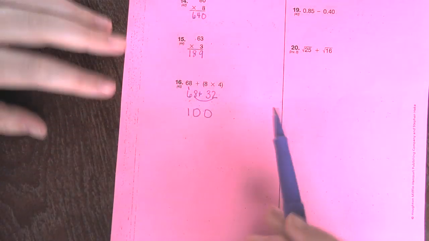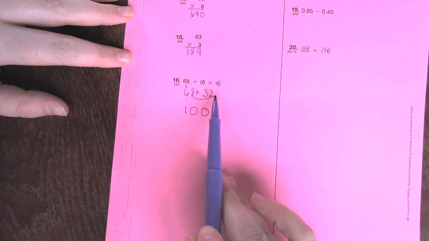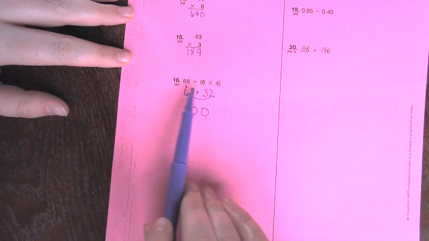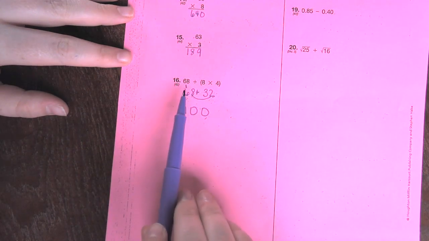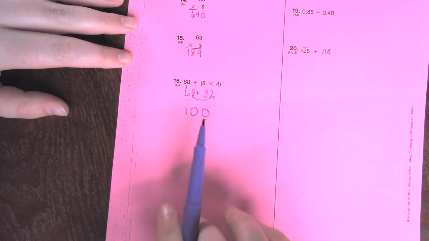Okay guys, my video started to get cut off. I don't know where exactly we got to. I know we were adding 8 and 2 is 10. Carried our 1, 6 and our 7 plus the 1 and 3 is 10. So we got the answer 100.